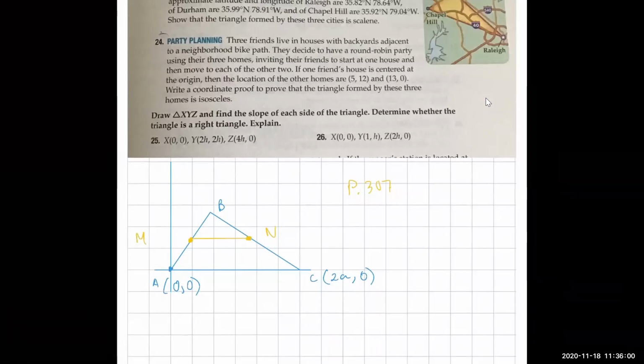Okay, so let's say we define this as (2A, 0). Normally, in the problems that we've done, B was the vertex of an isosceles triangle, so we could automatically assume its x-value is going to be half of 2A. But right here, I drew it skewed because this is actually a scalene triangle. So we don't know what this distance is technically. Whenever we don't know, we have to assign a new variable. Since I'm going with A, let's call the x-value B.